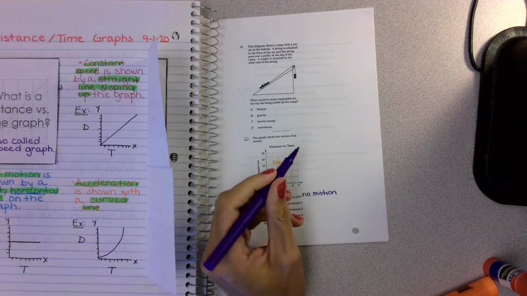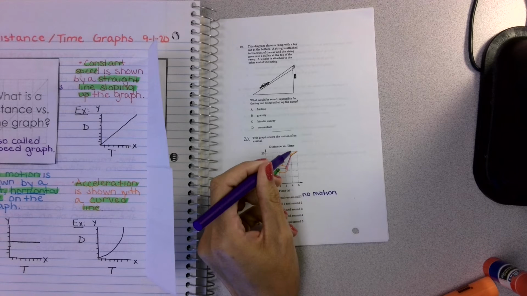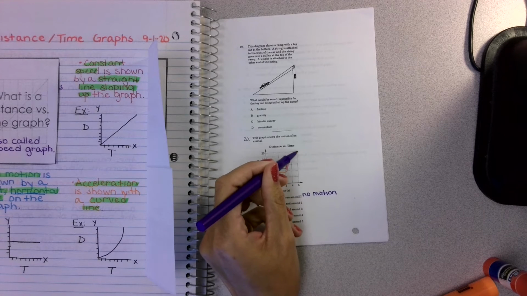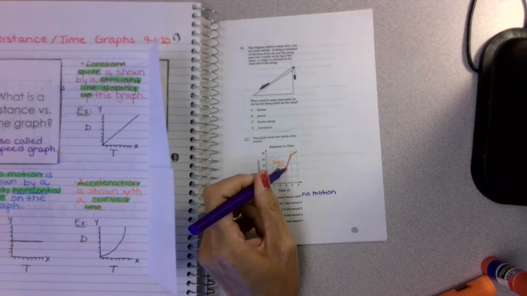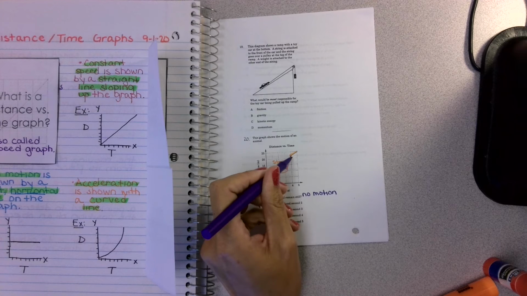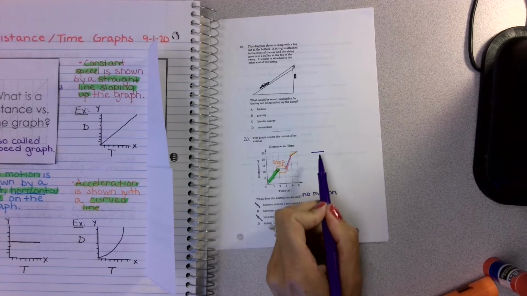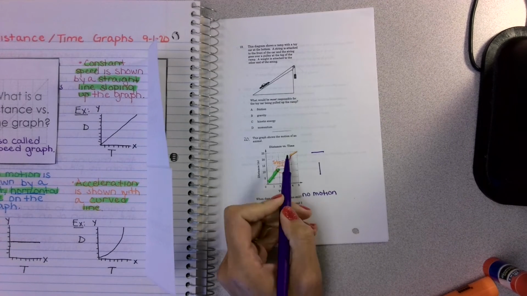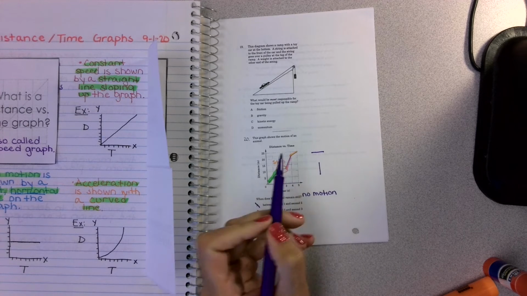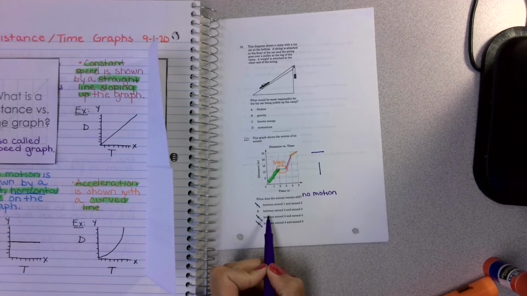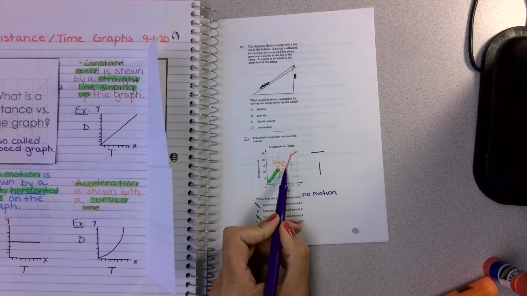Between 4 and 5 seconds, here's 4 and 5 seconds. Nope, because they were moving at a constant speed, even though they slowed down compared to this. Because remember, the steeper that this line is, the more vertical it is, the faster it's going. When it starts moving towards being horizontal, which this is horizontal, this is vertical, the closer it is to being horizontal and stopped means they go slower. So that's not right. So between 2 and 3, I'm going to double check it. Between 2 and 3, were they stopped? Yes.